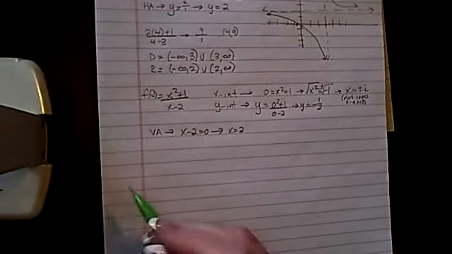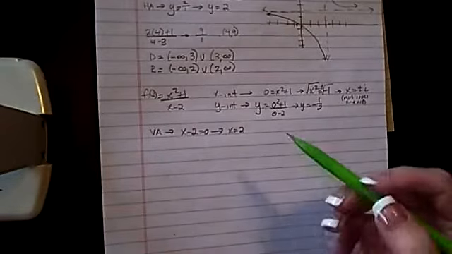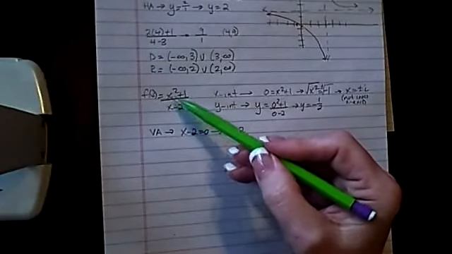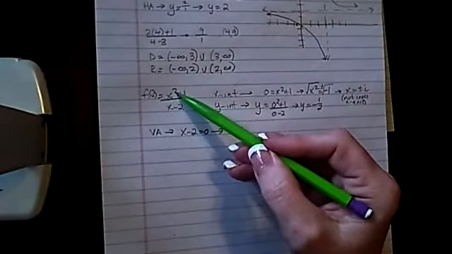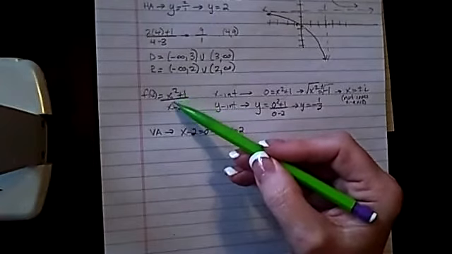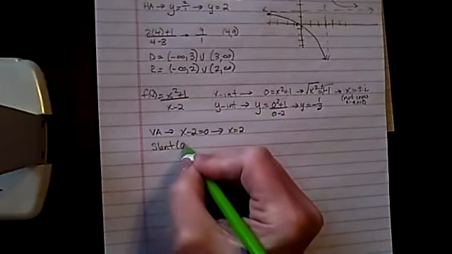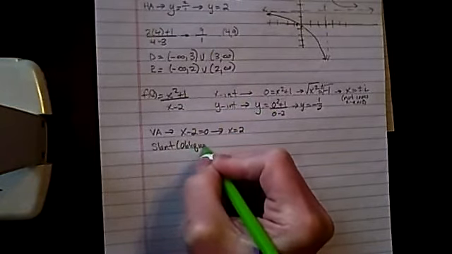And then let's check out our horizontal asymptote. So this time we have m less than n. So we haven't had that before. So that's going to tell us that we're going to have a slant or an oblique. Okay. So what we have to do is, this is where our long division comes in case you've forgotten how to do that. I'm going to show you one.